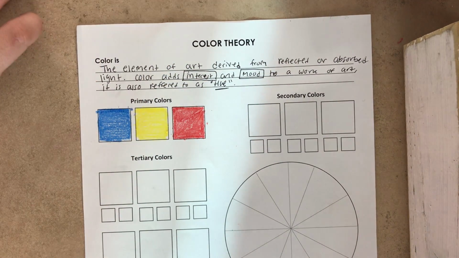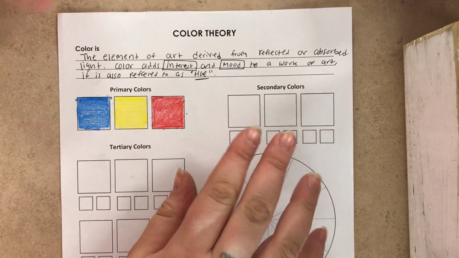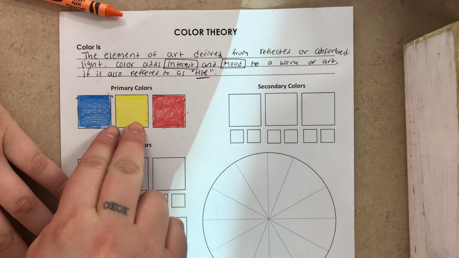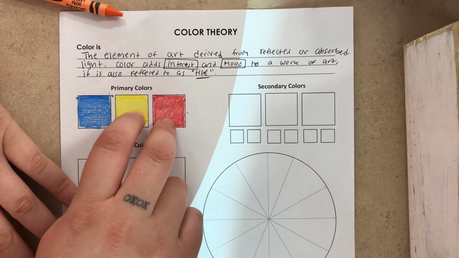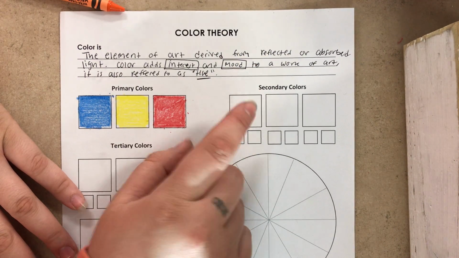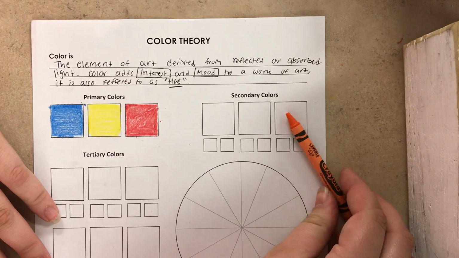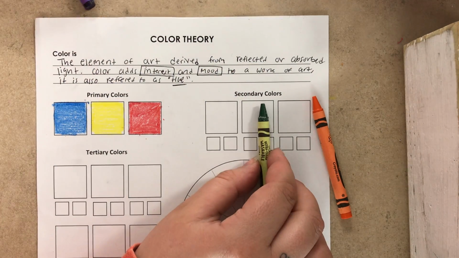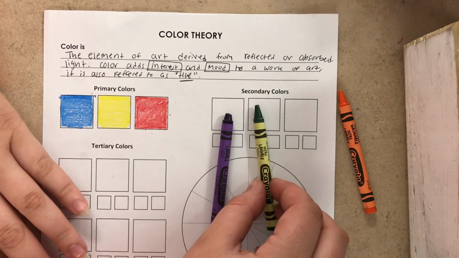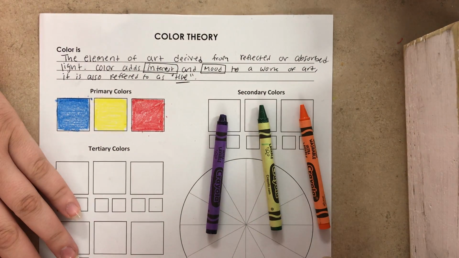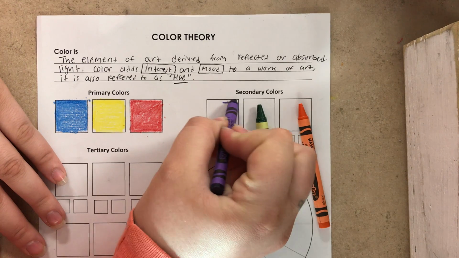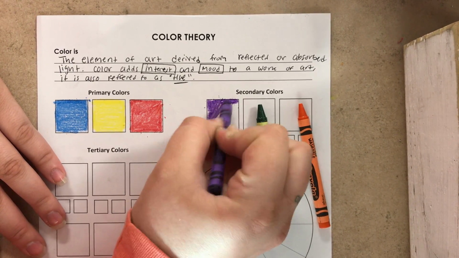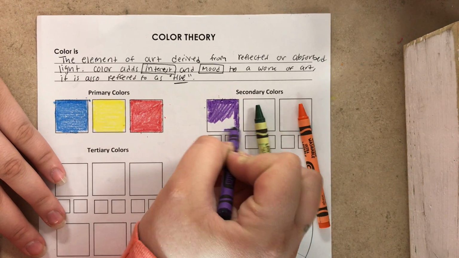After our primary colors, we have our secondary colors. So looking over here, our secondary colors are going to be made out of two primary colors. So when you combine two primary colors together, you get a secondary. So for secondaries, we're going to have orange, green, and purple. So orange, green, and purple are our secondary colors. So secondary colors, again, is just two primary colors combined.